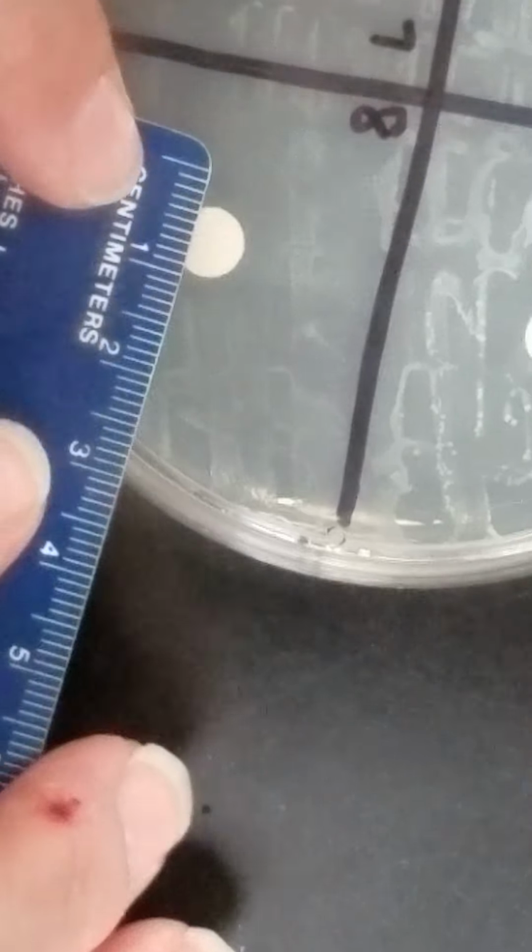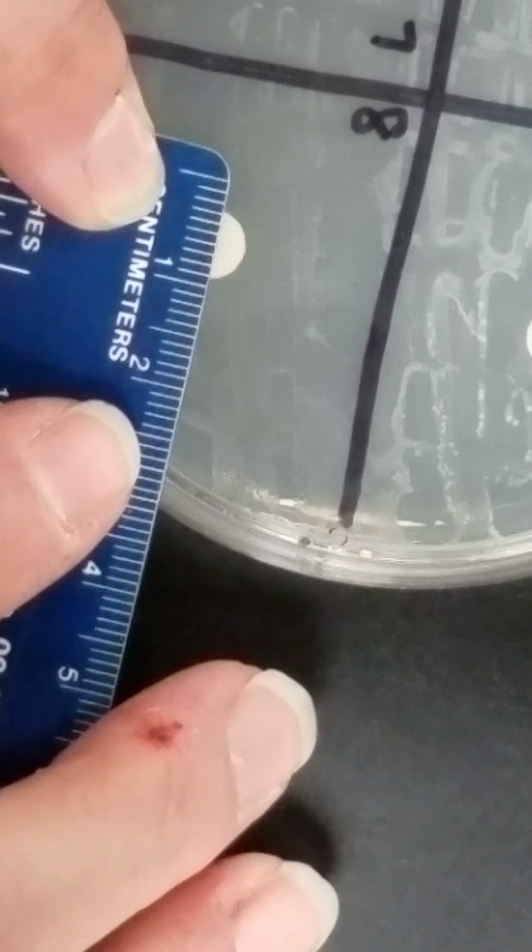And 8 is really small. Can barely see that there's a zone. So maybe about 9 millimeters on that one.